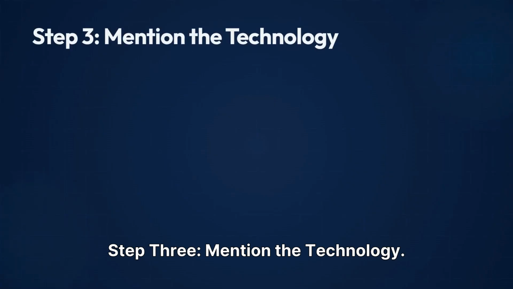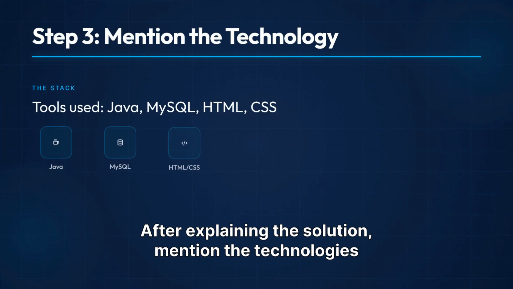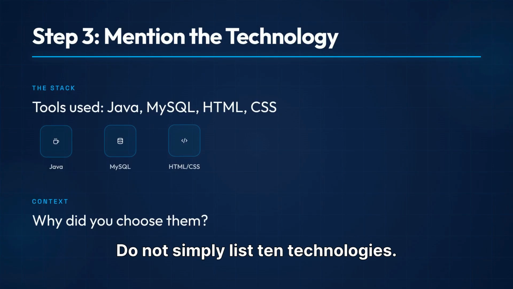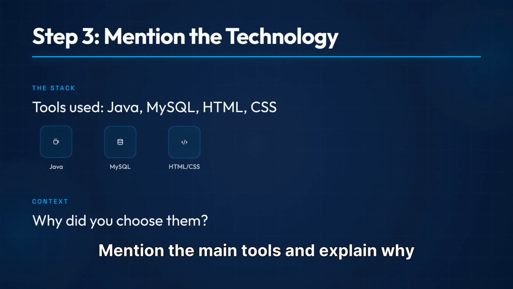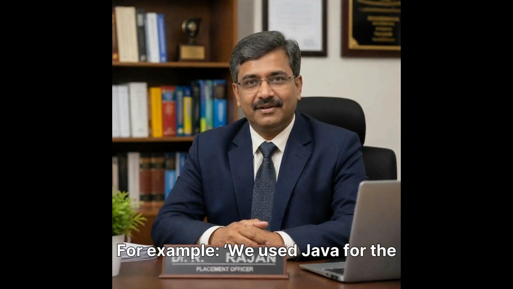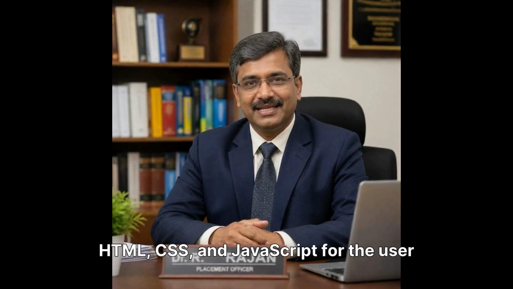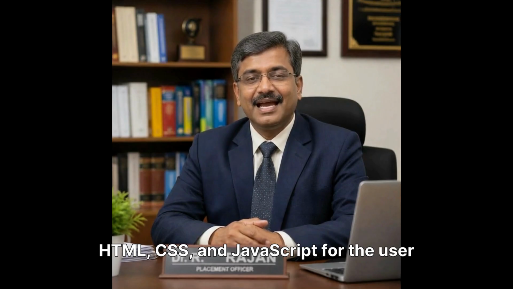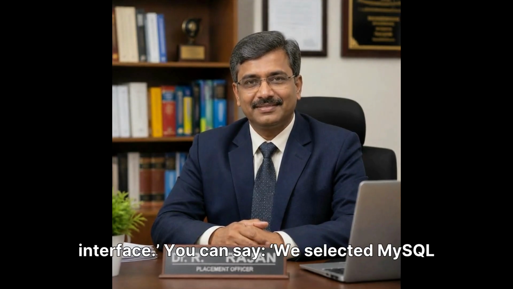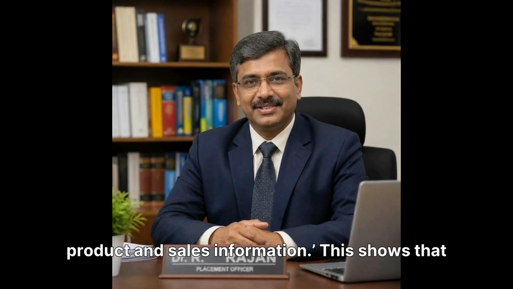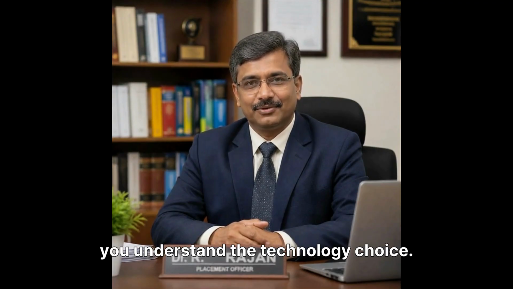Step 3. Mention the technology. After explaining the solution, mention the technologies and tools you used. Do not simply list 10 technologies. Mention the main tools and explain why you used them. For example, we used Java for the application logic, MySQL for the database, and HTML, CSS, and JavaScript for the user interface. You can say, "We selected MySQL because the project required structured storage for product and sales information." This shows that you understand the technology choice.